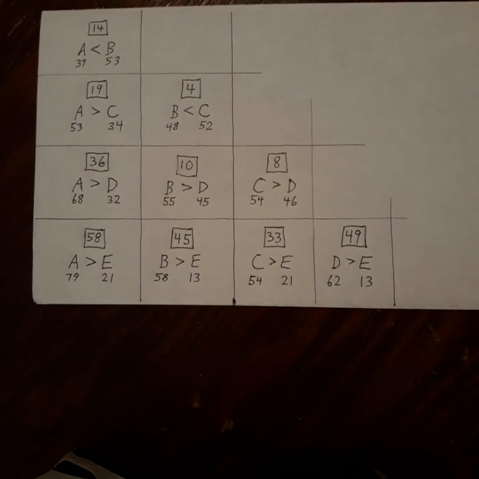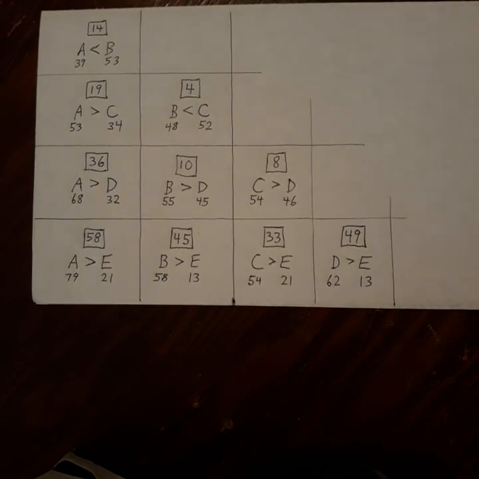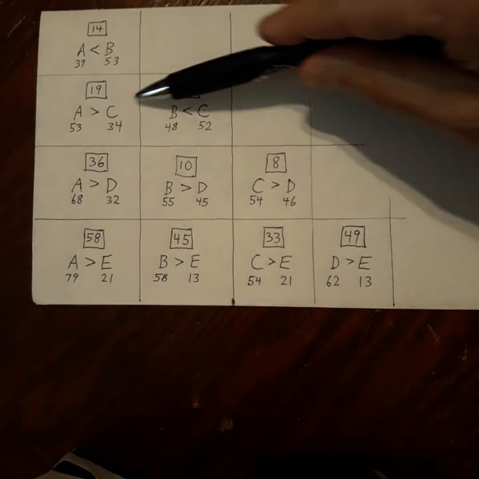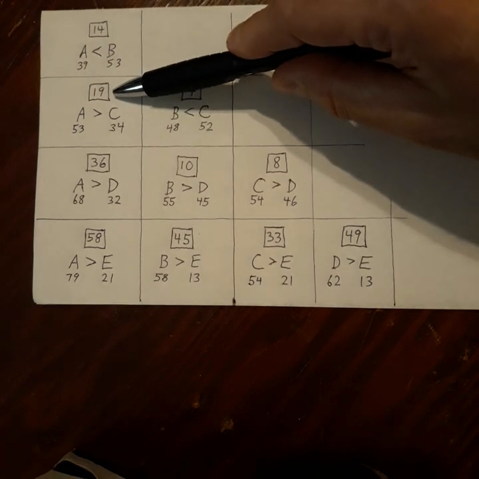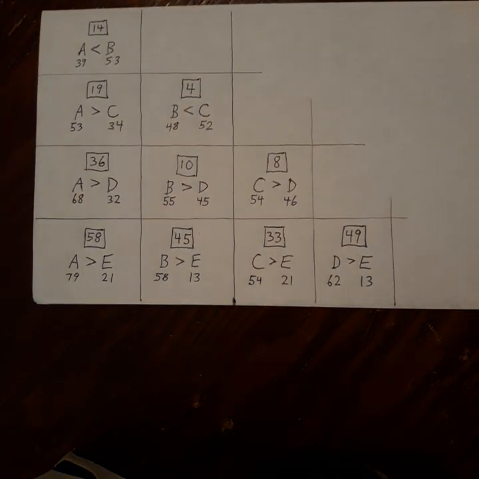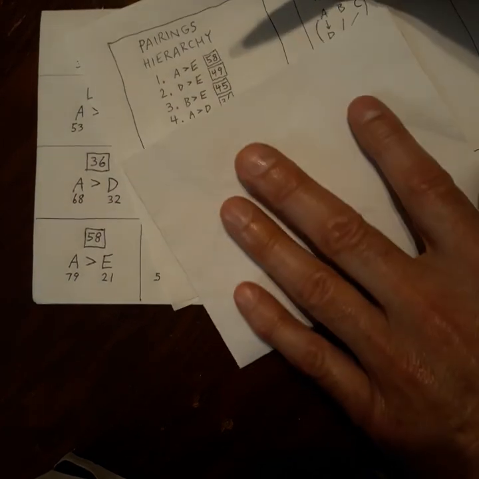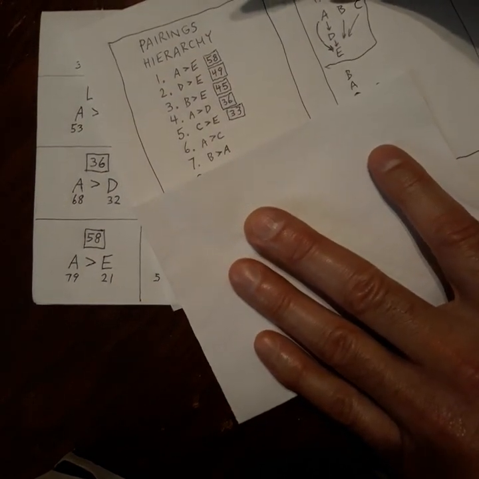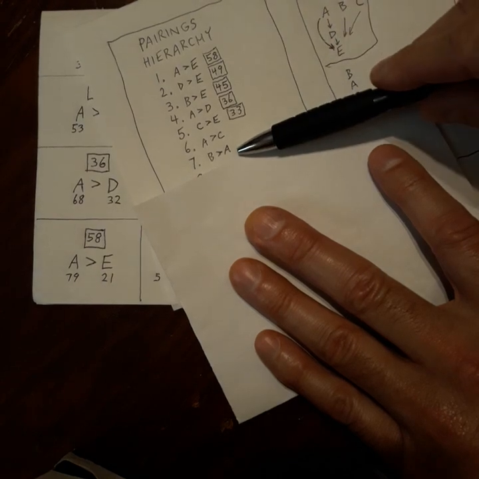At any rate, we can analyze the matrix some more to see which candidates won each matchup and go on down the list. So we were at this one, and we go to the one that's the next smaller margin, and that is 19, and the next one that's the next smaller margin is 14. So then we add those to our list, A over C followed by B over A, and that helps clear up the picture some more.